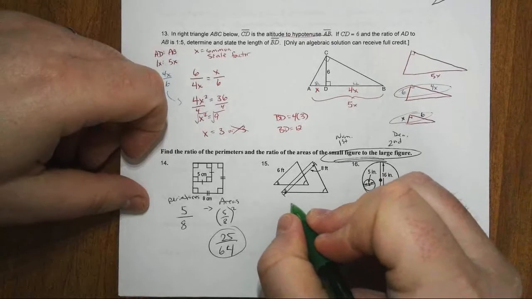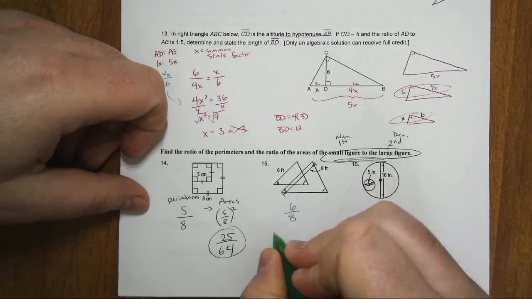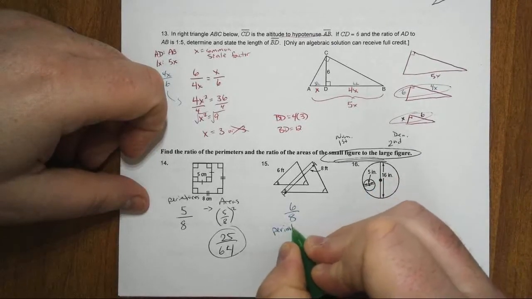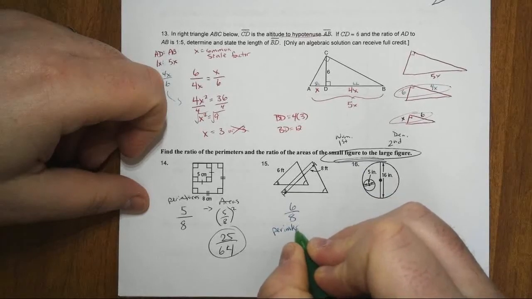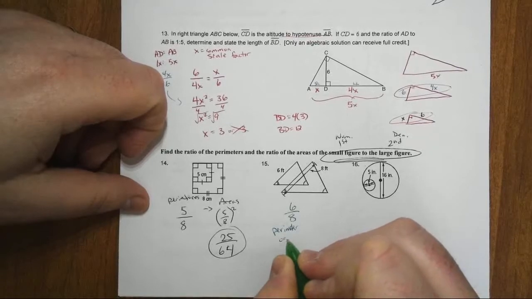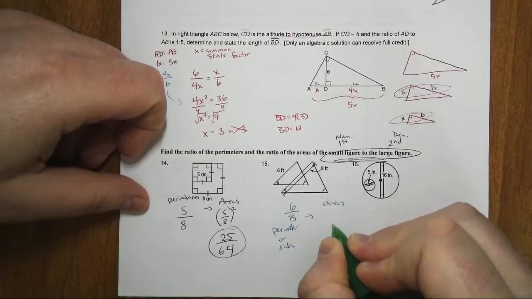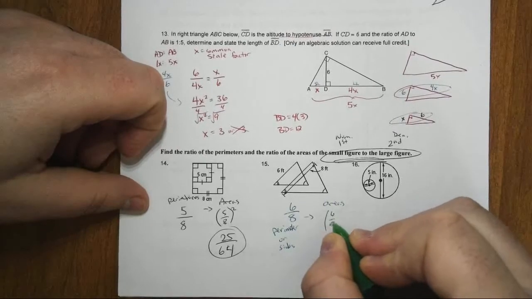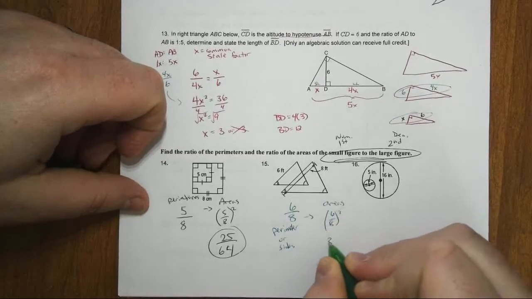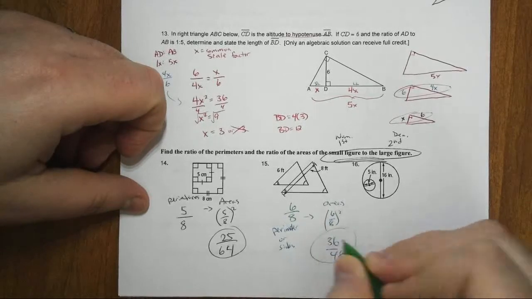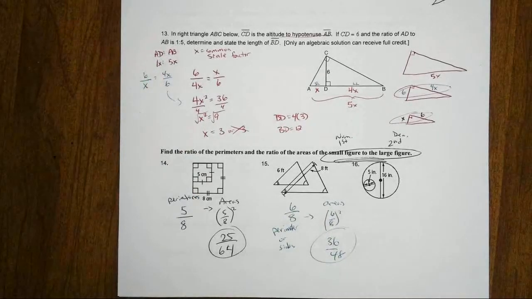So we're going to do small to large. So 6 to 8. Remember, this is the perimeters. Also the sides, it's the same thing. And then we want to go to areas. We have to square that. So 6 over 8 squared is 36 to 48. And that's our ratio of the areas.